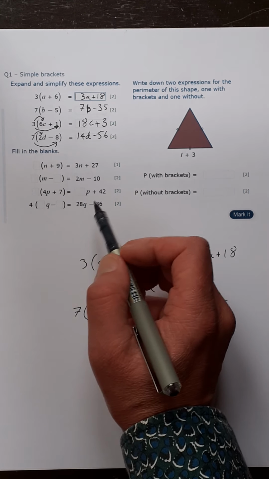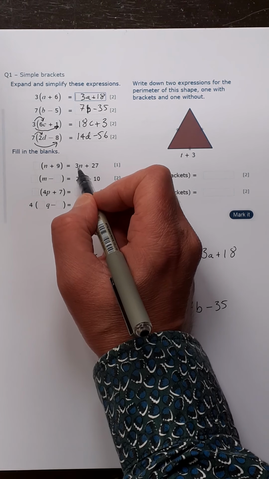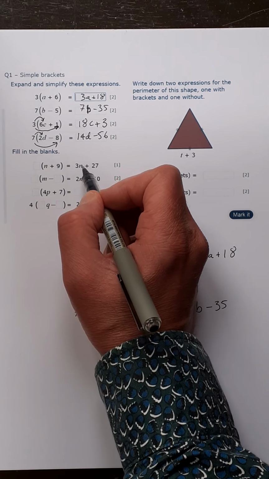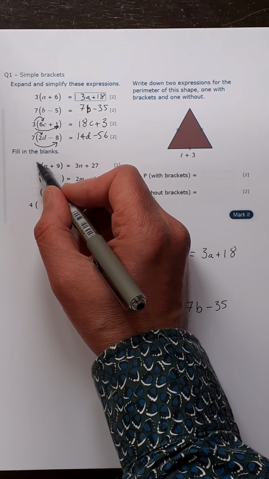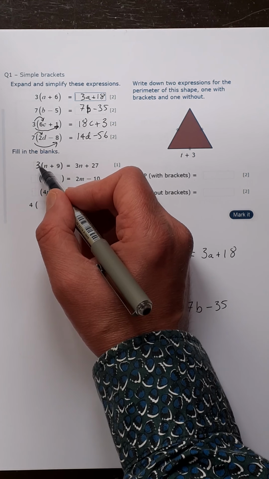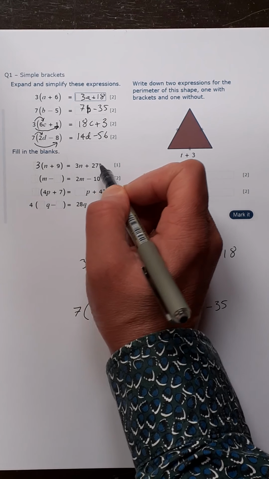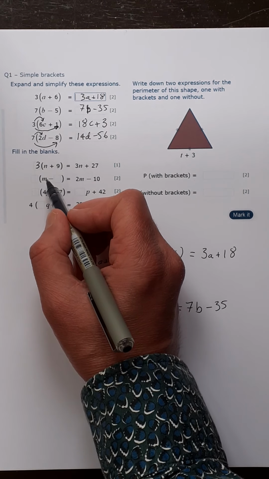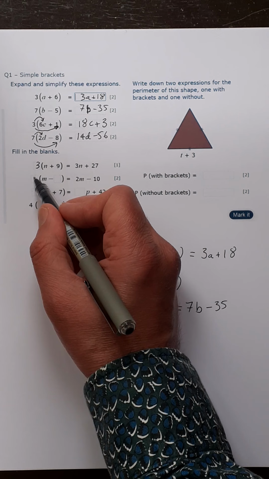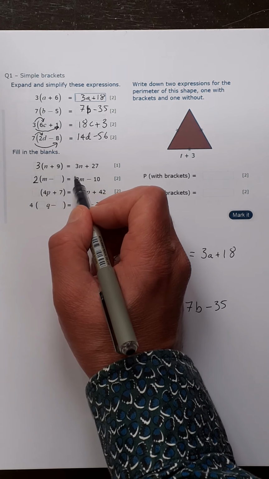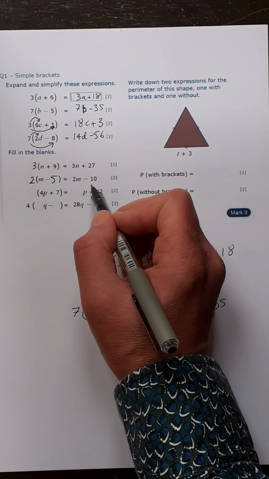So, second part of the question. Let's fill in some blanks. In the answer, I've got 3n, but here I've just got an n. So I'm going to guess that's a 3. Let's just check. 3 lots of n, 3 lots of 9. That's right. I've got an m here and 2m there, so I'm going to guess it's a 2 there. 2 lots of m. That's going to have to be a 5 to make that a 10.